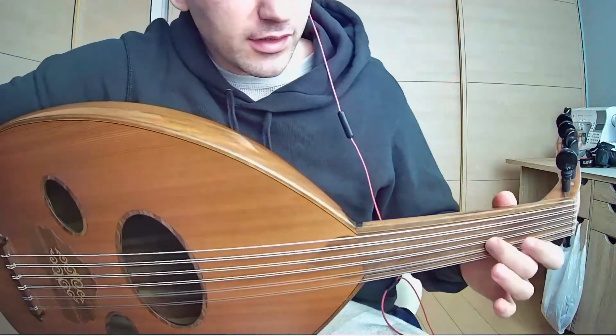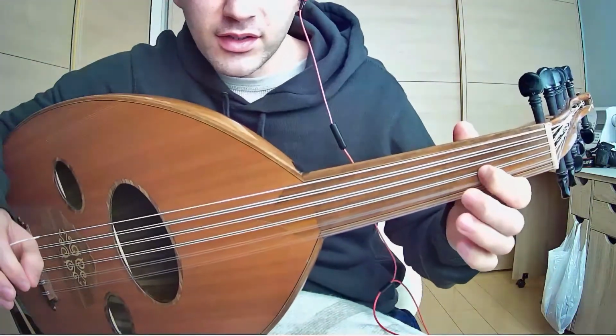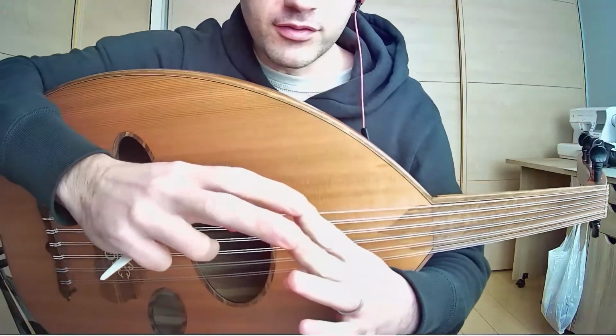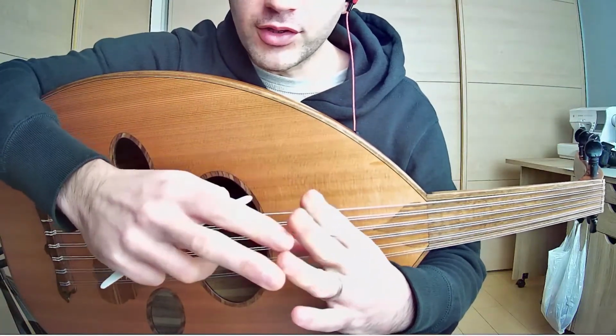All right, and I don't use the tip. I just use the fleshy part of my finger. Just the tip of the fleshy part.